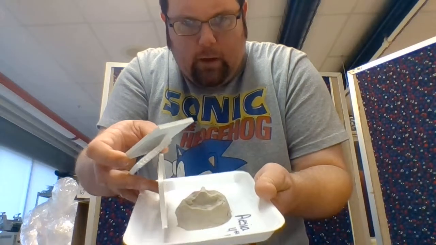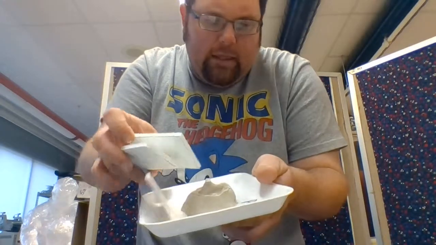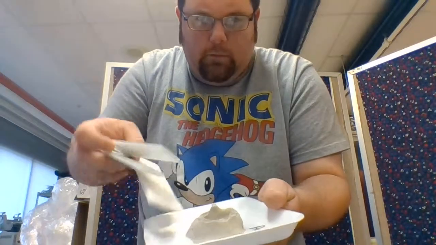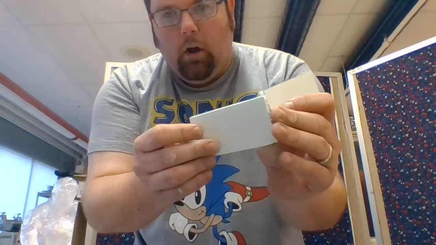So I'm going to hot glue not only these pieces to the foam plate, but I'm also going to seal all the corners. Because when we pour the plaster in, it's got to be a tight seal. There can't be any leaks coming out. So I'm going to go do that. I'm going to do it quick, and I'll be right back.